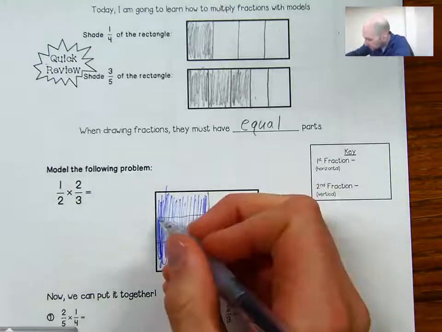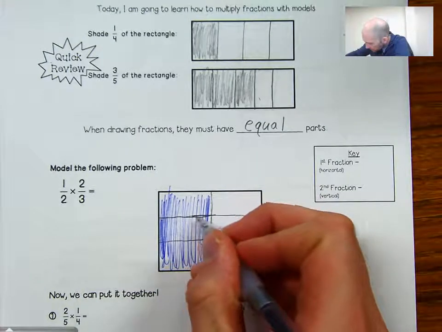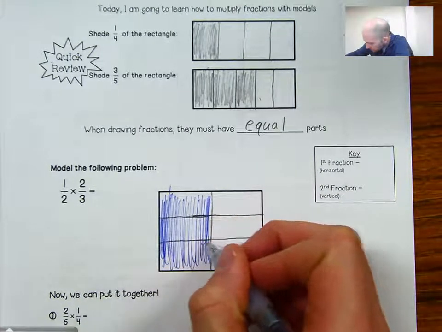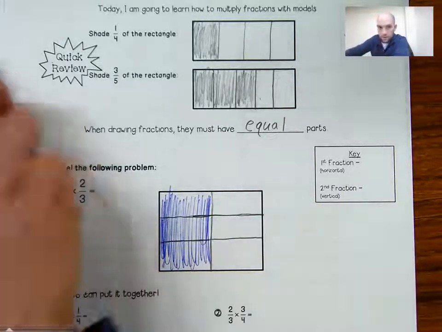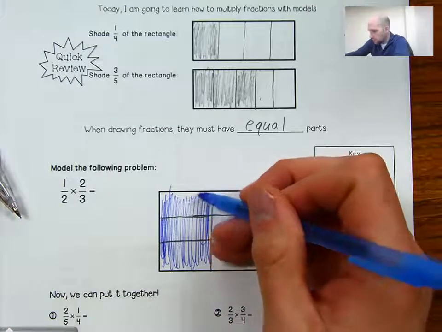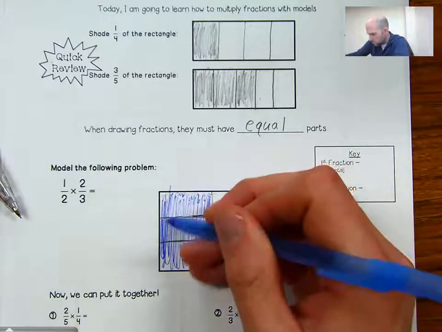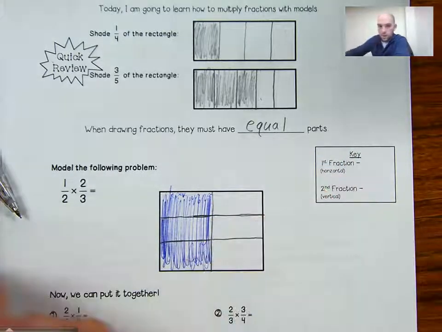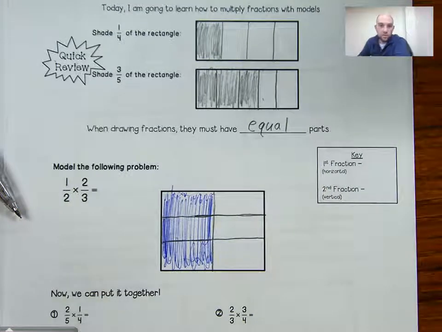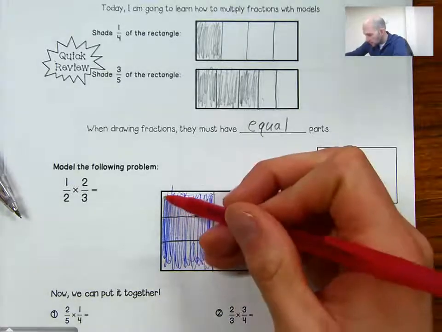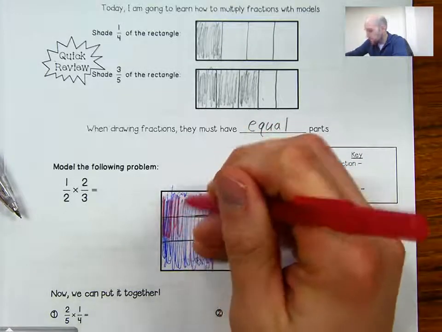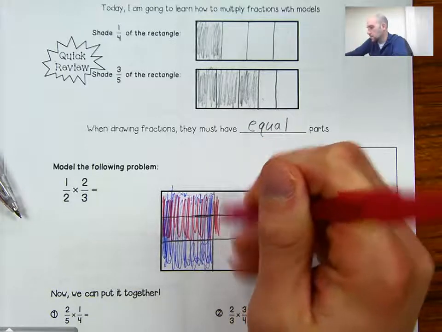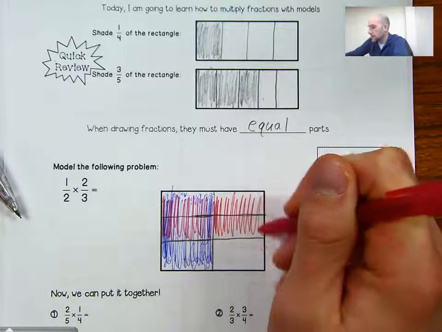Alright, I want to be able to see these lines still, so I'm going to darken them in a little bit. Alright, so we have one half here shaded in blue. And then it says we need to shade 2/3 in red. So horizontally, I'm going to go right over my blue here. I'm going to shade 2/3 top to bottom with red.